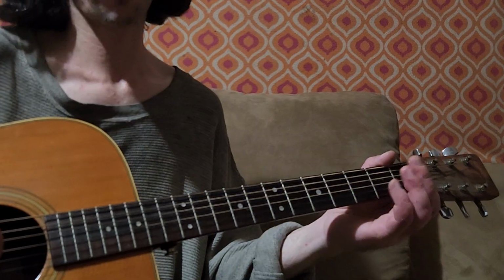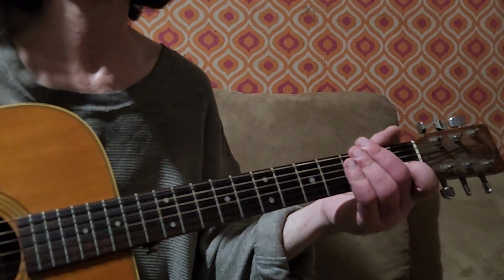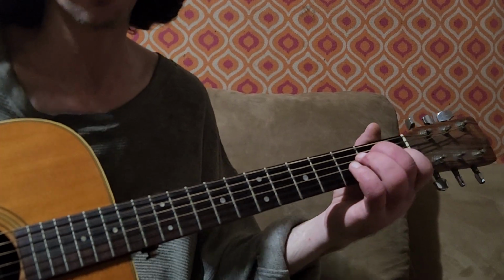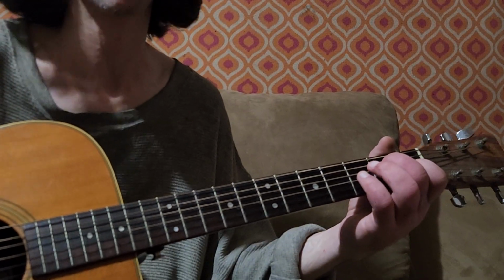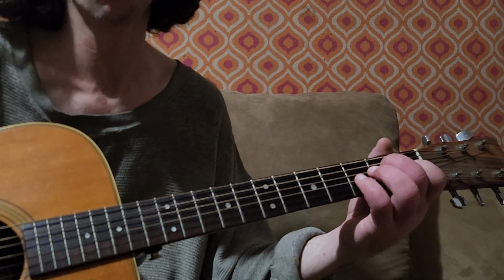This is where the chorus part comes in, and it's the same thing with the chorus part. I just need to show you the A minor part to it, but the G chord, it applies the same way.